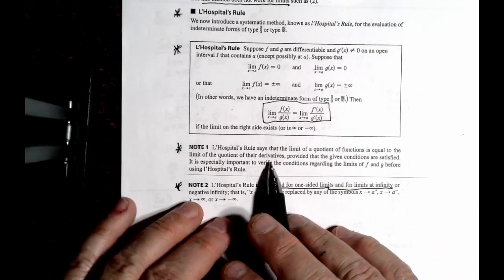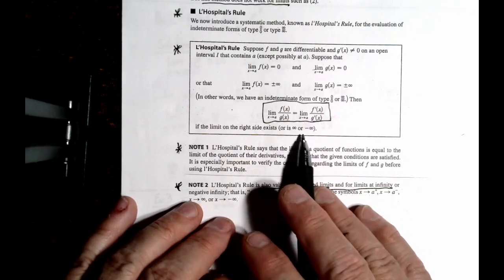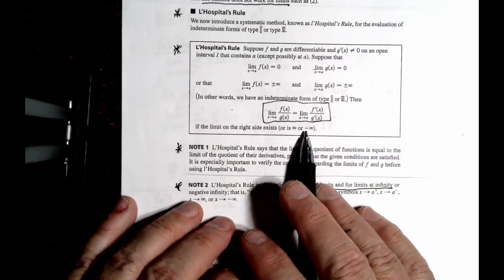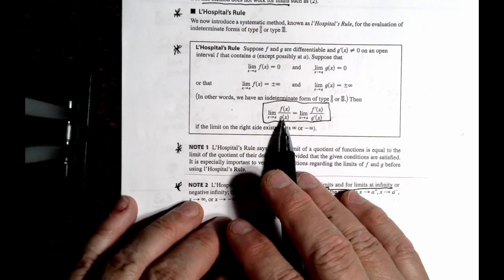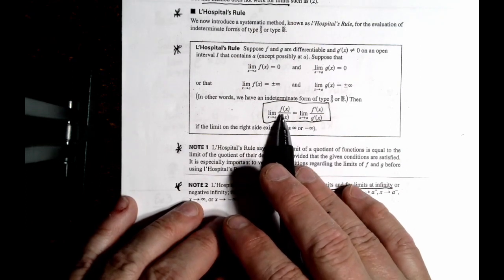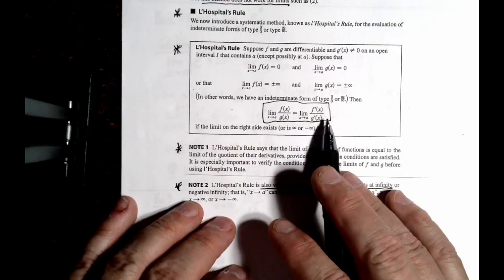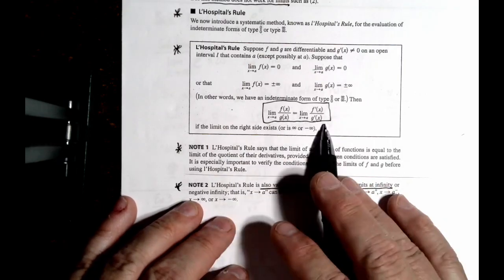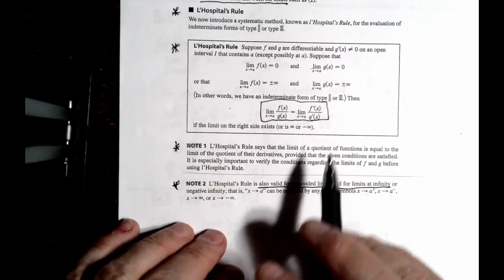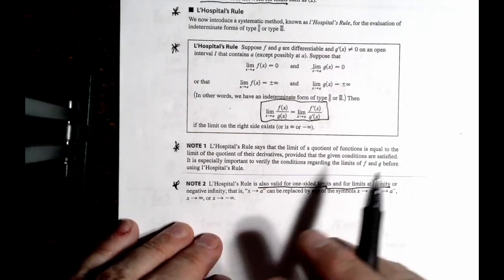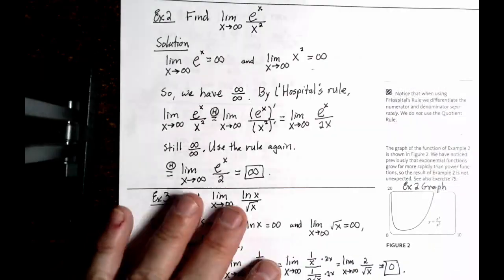Now you want to keep in mind when you're taking the derivative of the top and derivative of the bottom, this is not invoking the quotient rule. Remember, the quotient rule is the bottom times derivative of the top minus top times derivative of the bottom, over the bottom squared. That is not what this is. This is just the derivative of the top, derivative of the bottom. Alright? This can be used for one-sided limits and for limits at infinity as well.